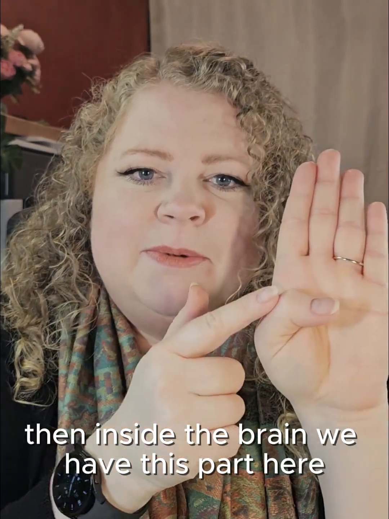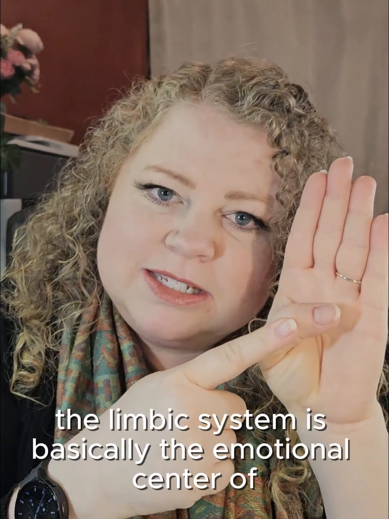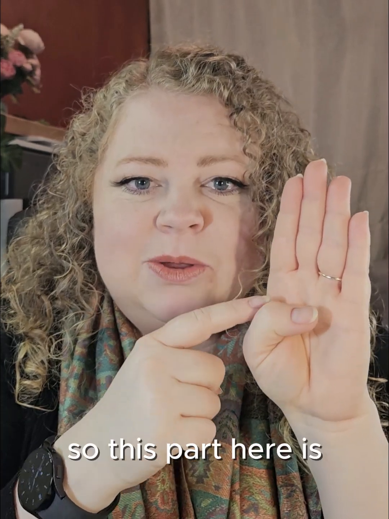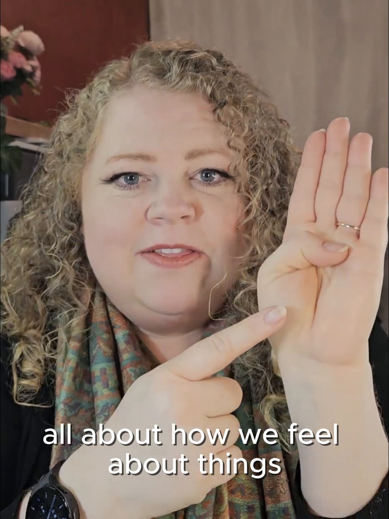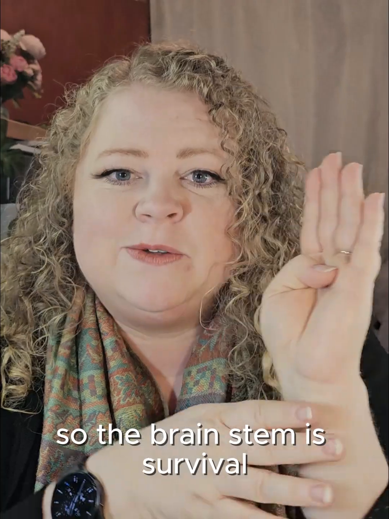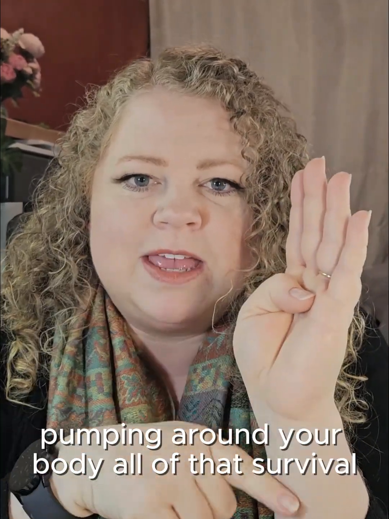Then inside the brain, we have this part here, which is the limbic system. The limbic system is basically the emotional center of our brain. So this part here is all about how we feel about things. Then this part here is the brainstem. So the brainstem is survival. It's your breathing, it's your heart rate, it's your blood pumping around your body, all of that, survival.